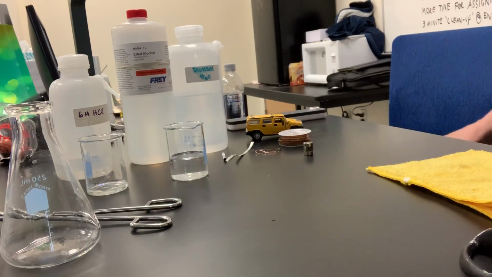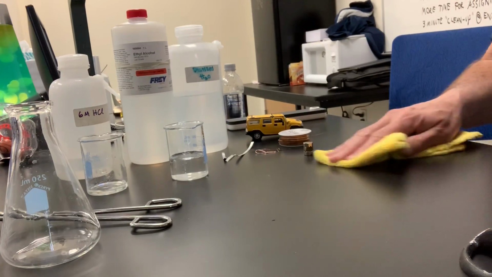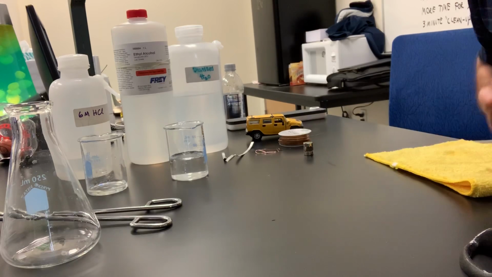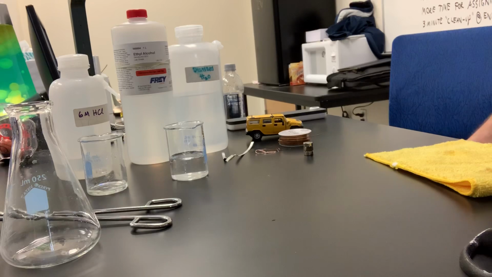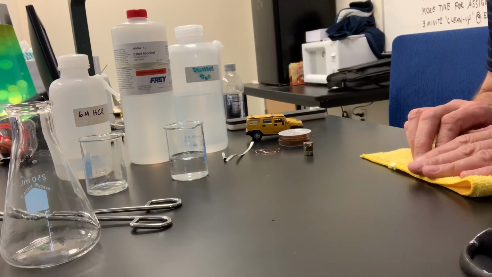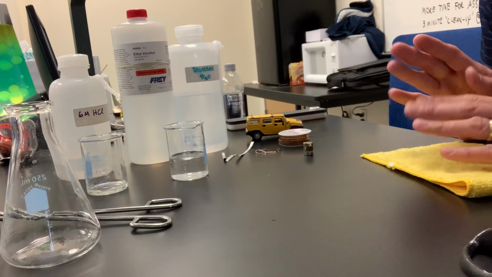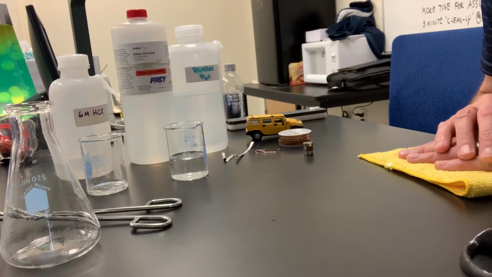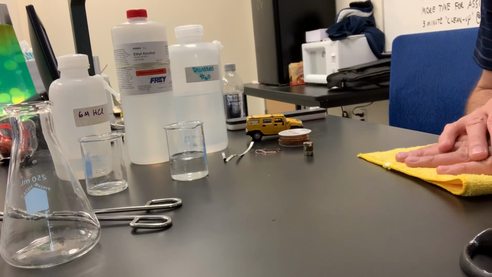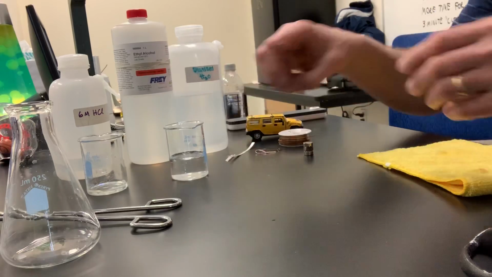Hey kiddos, we're back. This time we are going to look at some properties of the element magnesium. Remember, we just looked at some properties for copper, and we're going to do the same thing with magnesium, and you should be following along maybe on your guided notes, filling in these blank spaces in your notes related to properties of magnesium.